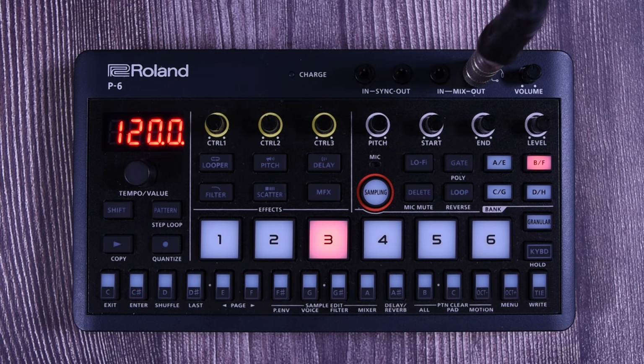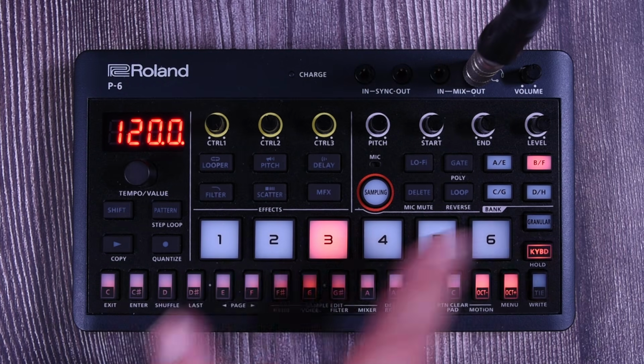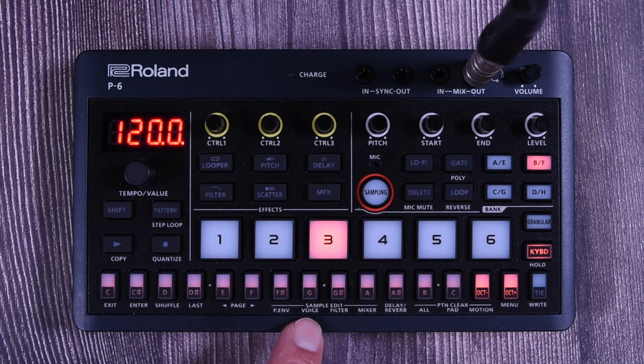Well, at the bottom, you have a lot of options when it comes to sample edit. You have the envelopes, the voice, the filter, and the mixer. And this belongs to the voice. This one, I guess when you get it from the factory, they enabled a feature that enables the chopping of that sample when you go to this menu.